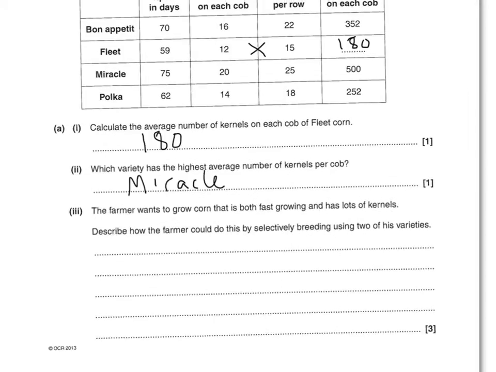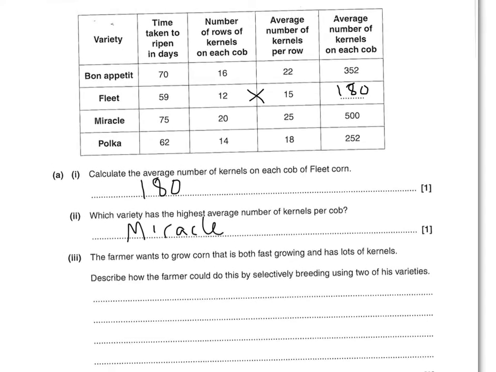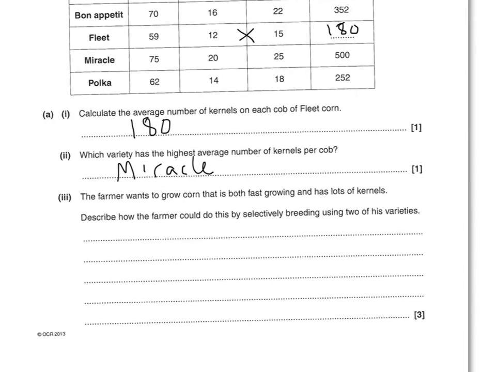So you want to make sure that you choose the one that's the fastest growing one and the one that has lots of kernels. So the fastest growing one is your fleet, and the one that has the most kernels is your miracle. So you want to crossbreed fleet and miracle, and that'll get you 2 marks. If you just select fleet and miracle, that only gets you 1 mark. And then you need to repeat that process each generation, choosing the best offspring each time. So you've got 2 marks saying crossbreeding fleet and miracle, and then the 3rd mark is saying that you select the best plants to crossbreed each time.